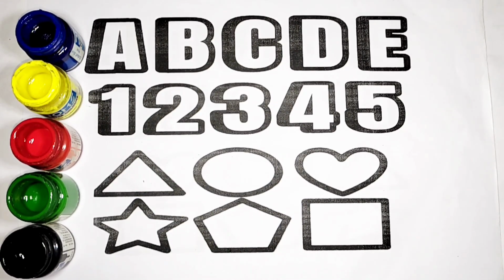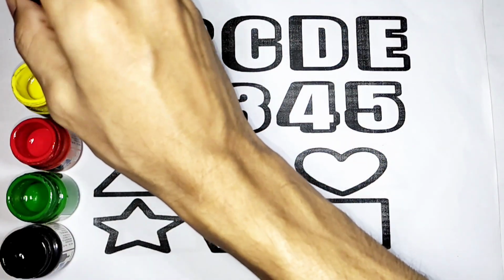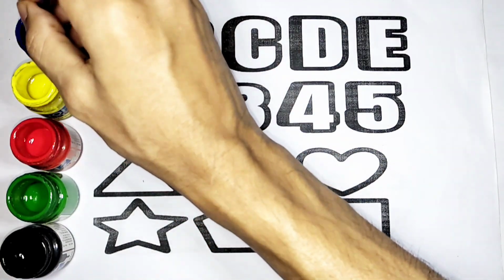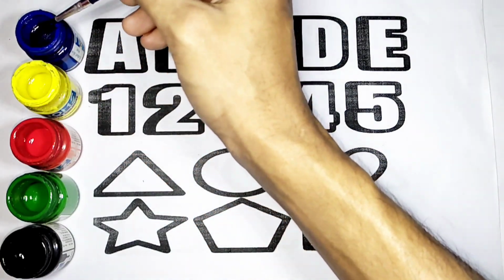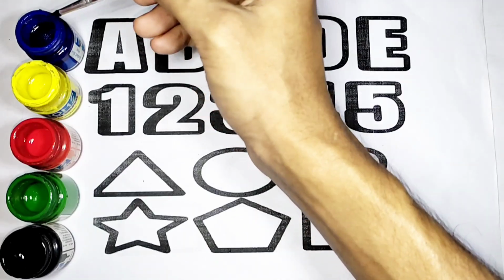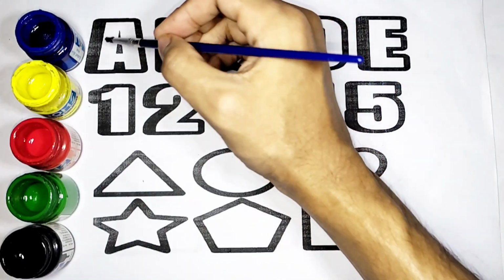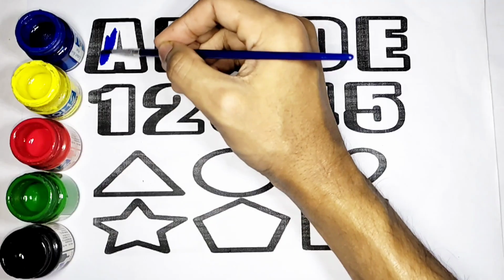Today we are coloring and drawing alphabets, numbers and 2D shapes. Kids, first we are using the color of blue. Now we are mixing and using the color of blue. And first we are coloring the alphabet of A.